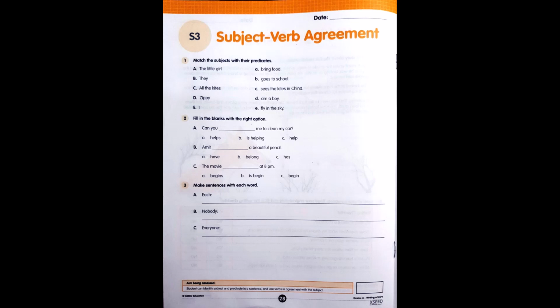Now the second question, fill in the blanks with the right option. Can you dash me to clean my car? What will be the answer? Yes, can you help me to clean my car? Good. B and C you do by yourself. And now we'll move to the third question.